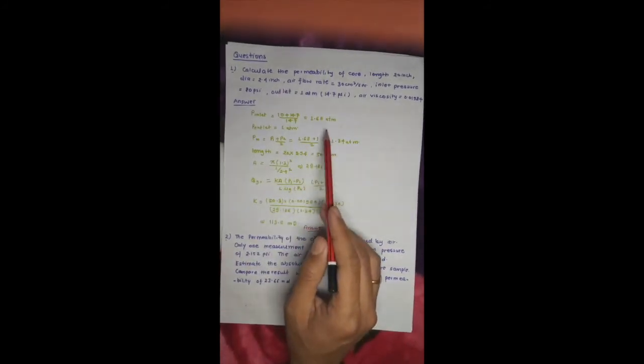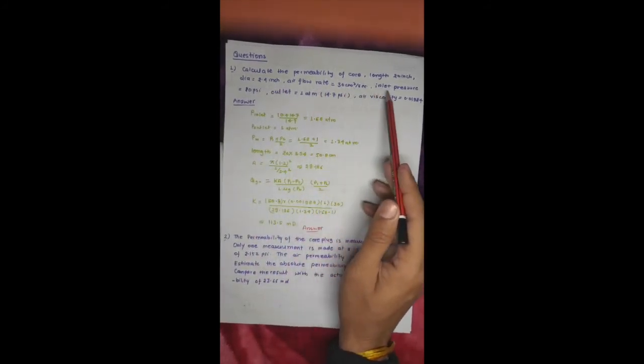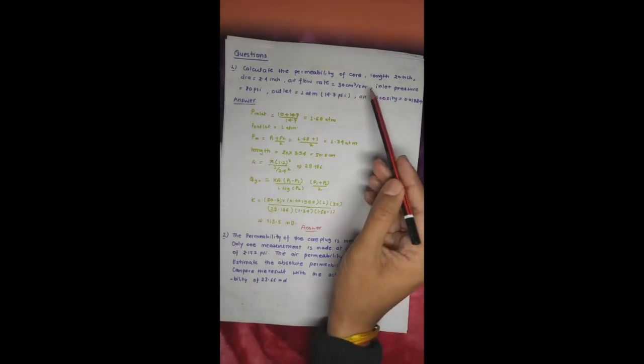Let's discuss some questions based upon the permeability. These are some questions which can very well relate to the formula which we discussed. So, calculate the permeability of the core, length 20 inch, diameter 2.4 inch, air flow rate 30 cm cube per second, inlet pressure 20 psi, outlet 1 atm 14.7 psi, air viscosity 0.01984. Here we can say that the experiment is based upon air. So we are going to calculate the air permeability.